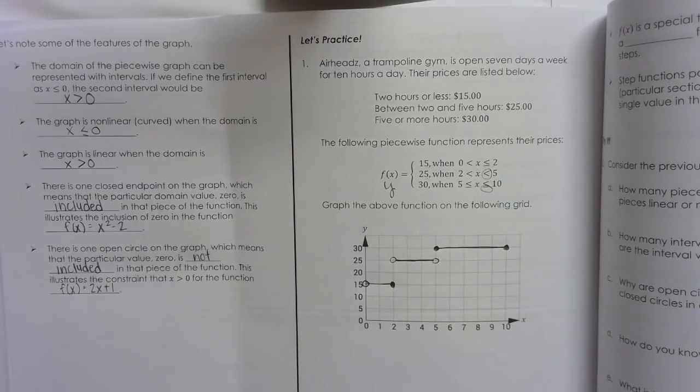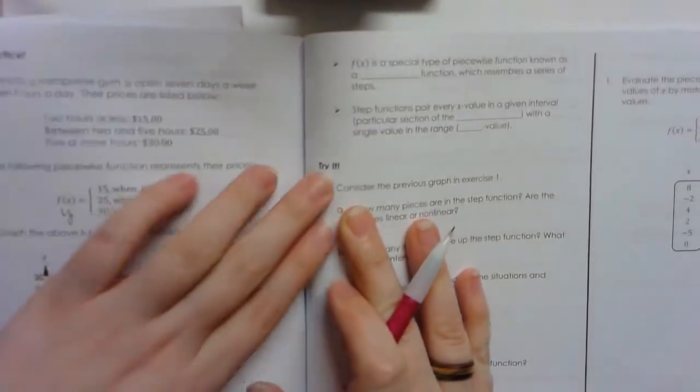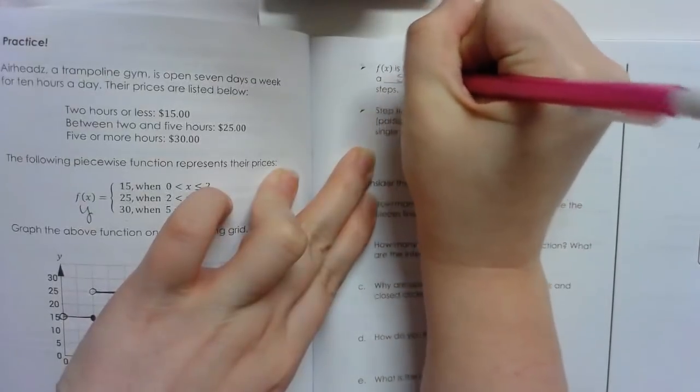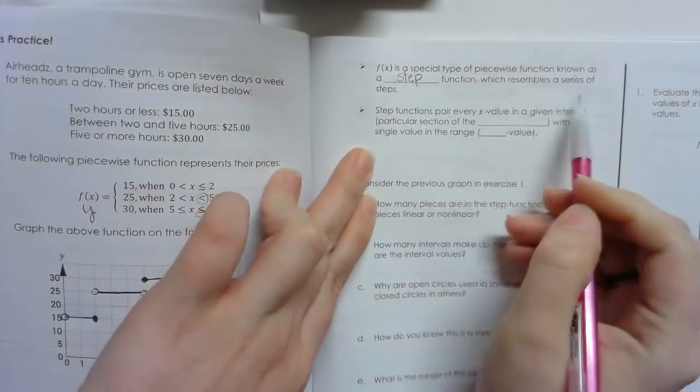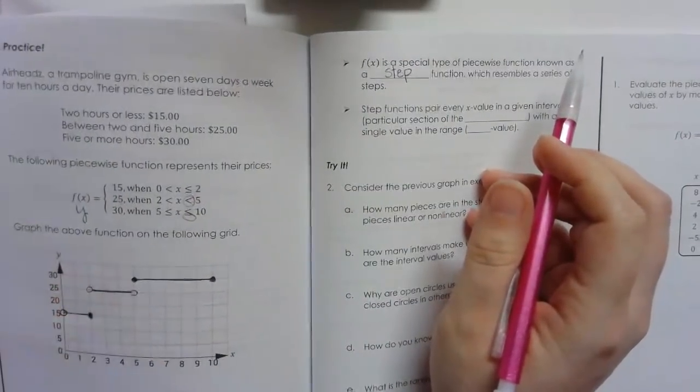So f of x is a special type of piecewise function. I told you this is a special type of function. This is called a step function. F of x is a special type of piecewise function known as a step function, which resembles a series of steps. Step, step, step.